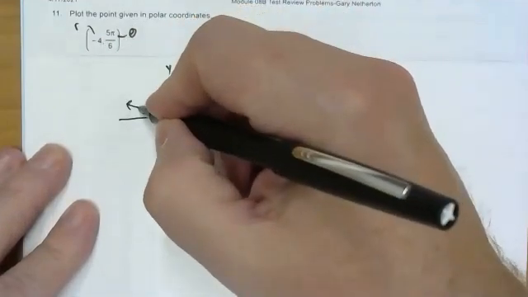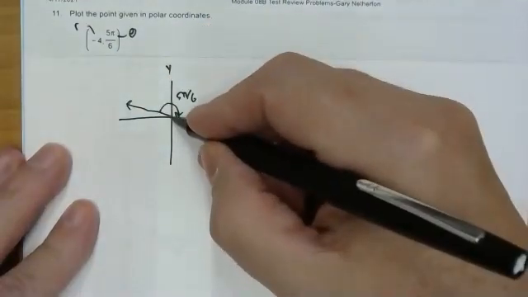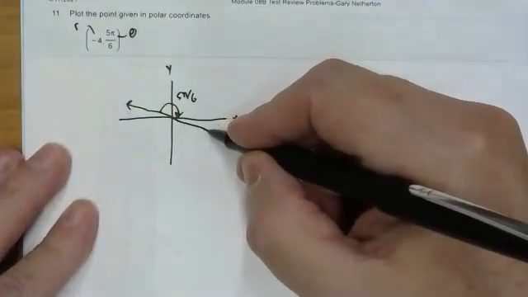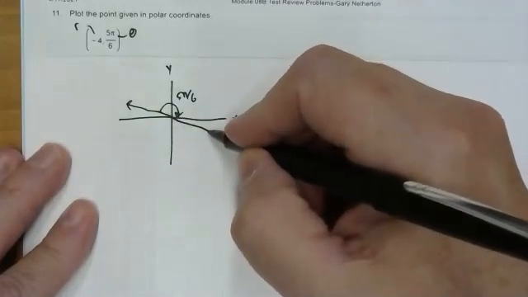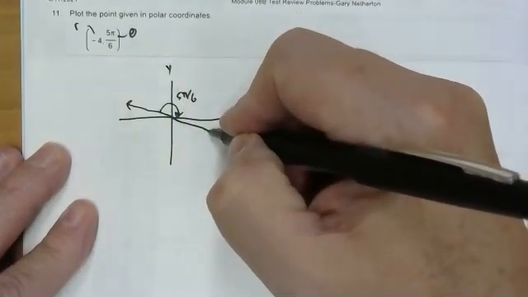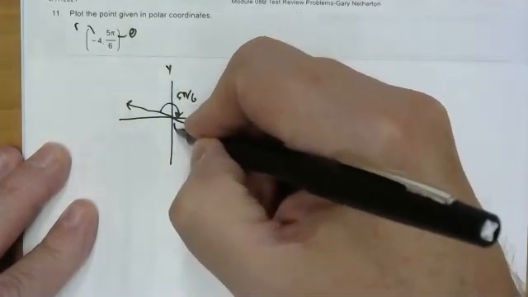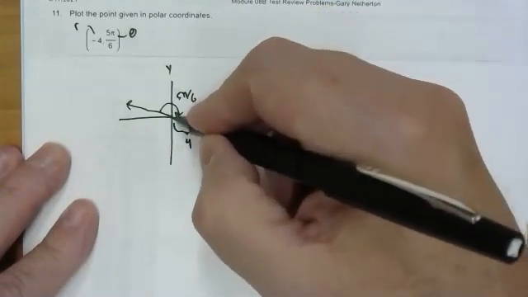So +4 would be right here. So for -4, we go in the exact opposite direction, and that's a distance of 4.